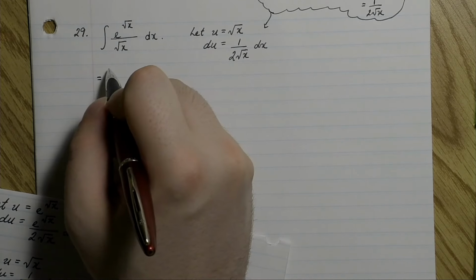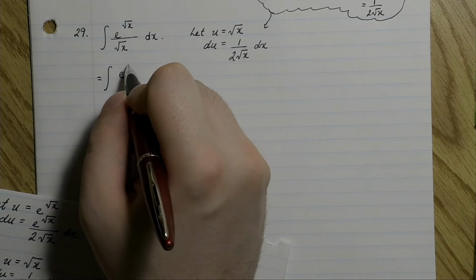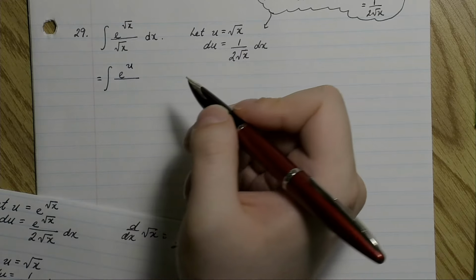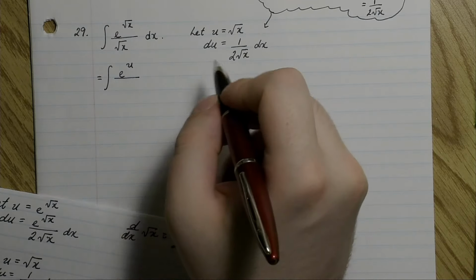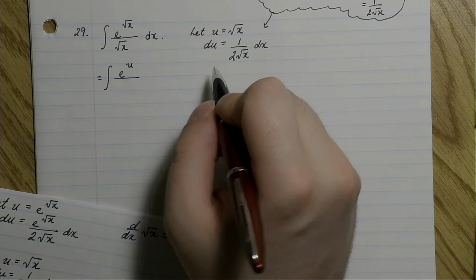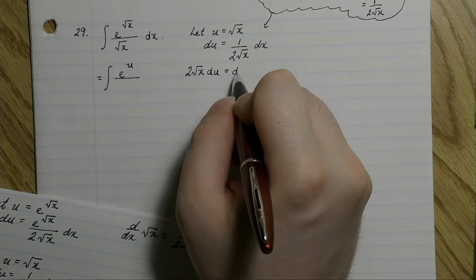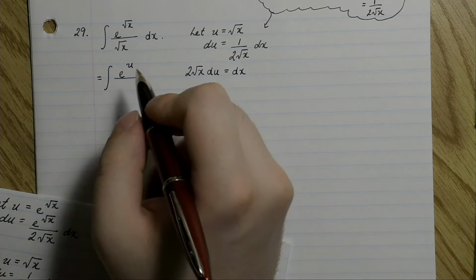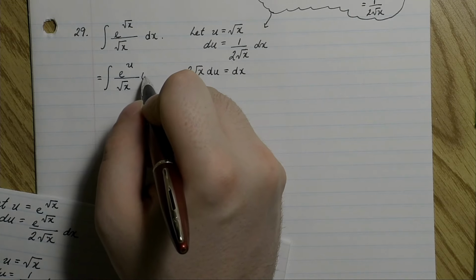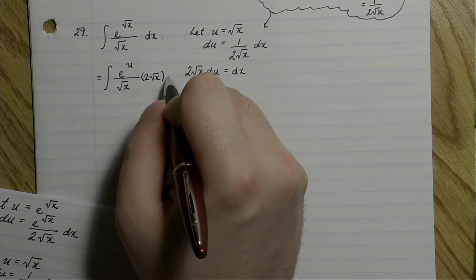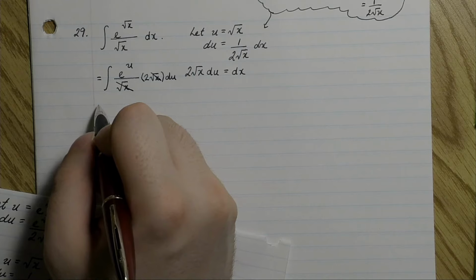Okay, so now what I'm going to do is the substitution. So I have e to the u over... so I have just dx, so I need to isolate that, so I'm going to have 2 square root of x du is equal to dx. So I'll replace that in, so I got the square root of x times 2 square root of x du, and I'm going to cancel out those square root of x there.